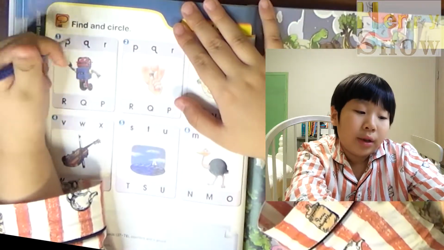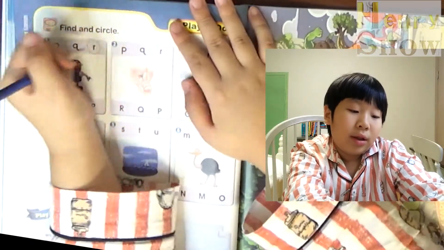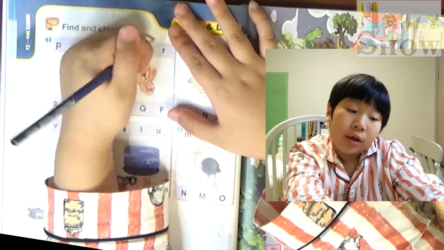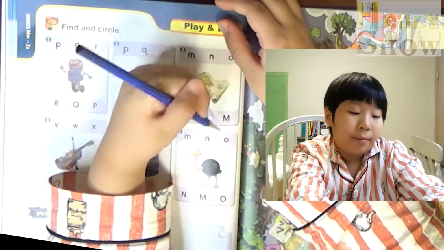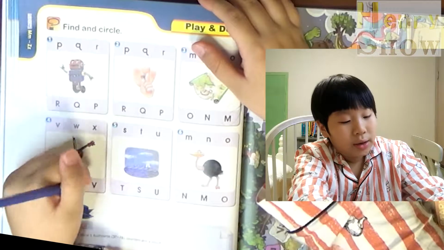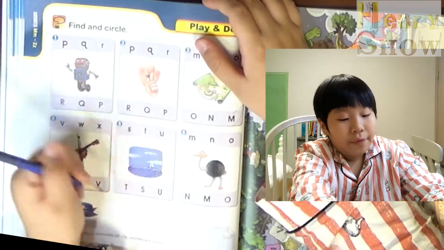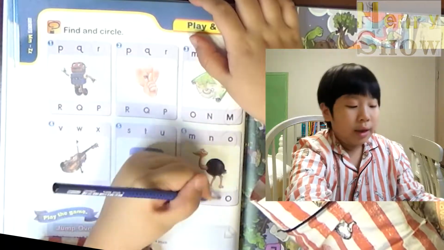Find and circle. This is a robot, so we should do like this. This is a quiet, Q, capital Q and lowercase q. This is a map, M. This is a violin, V. This is a sock, S. This is an ostrich, so O.